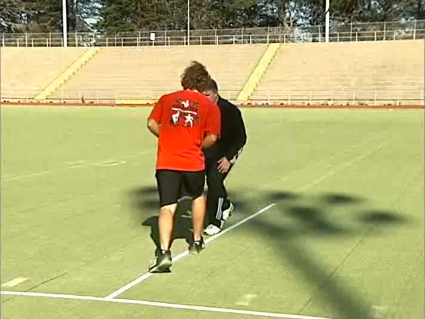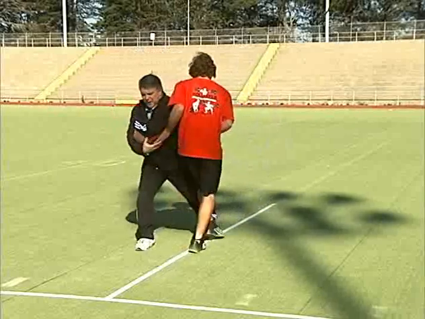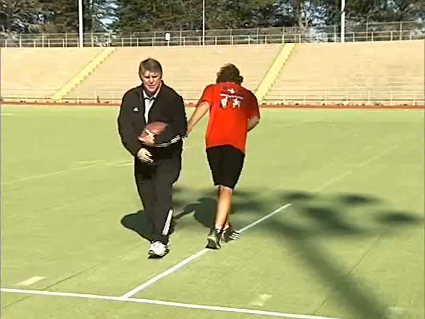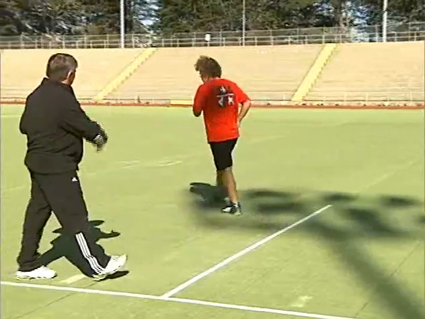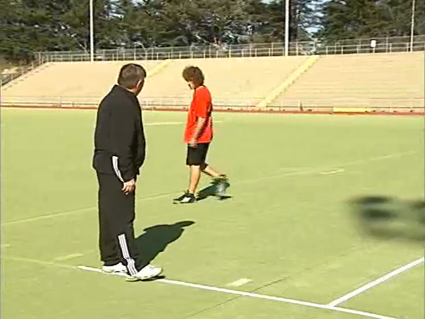Boom. There's the first step. Second step, the handoff is made. The quarterback's on the midline. Third step, the fullback walks it out, and the quarterback finishes his waggle footwork.